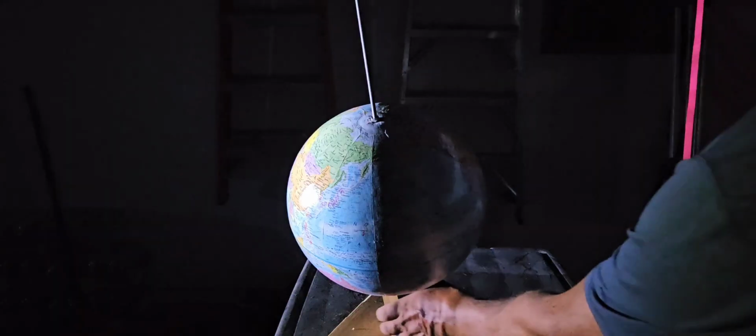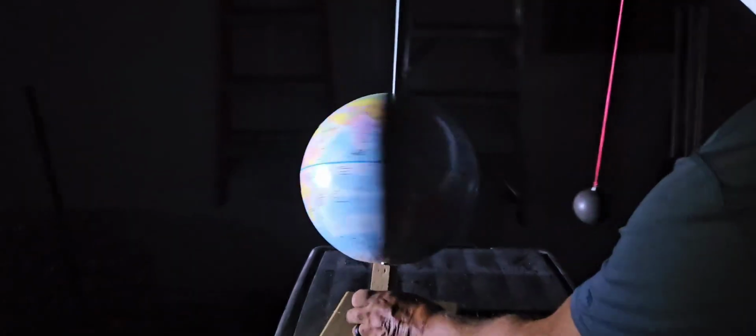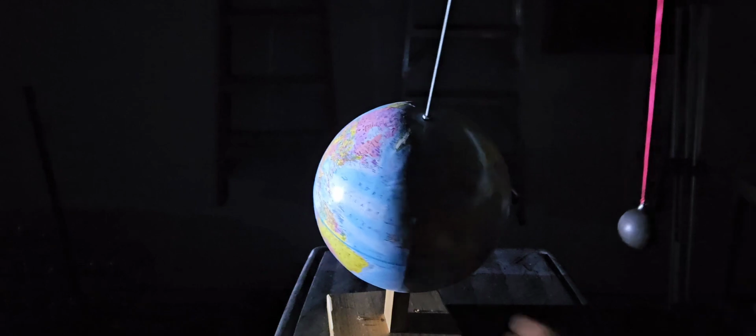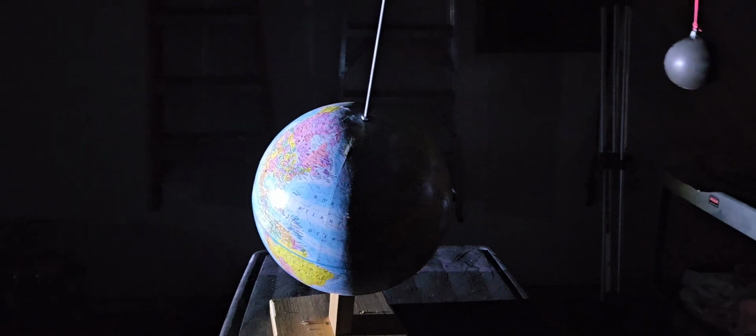Okay, so here's our Earth, right? It spins and it changes its axis throughout the year. That's how you get your seasons, right? Of course, down there is our sun. Now here's our moon, right? Here's basically a full moon right here.